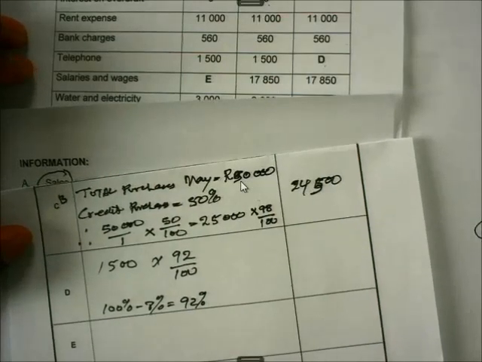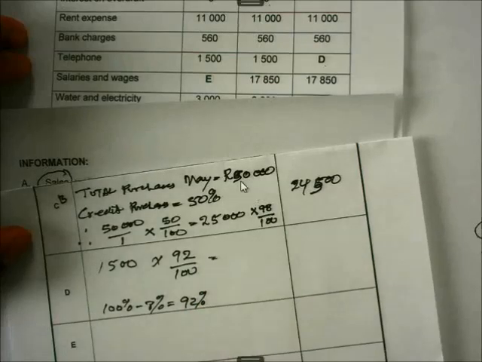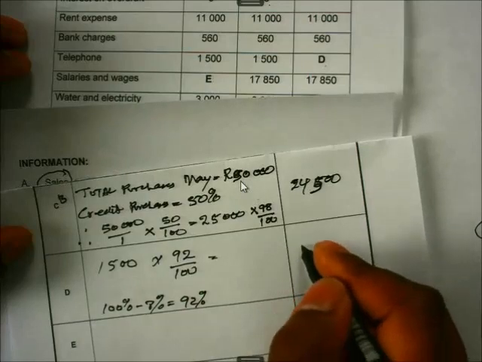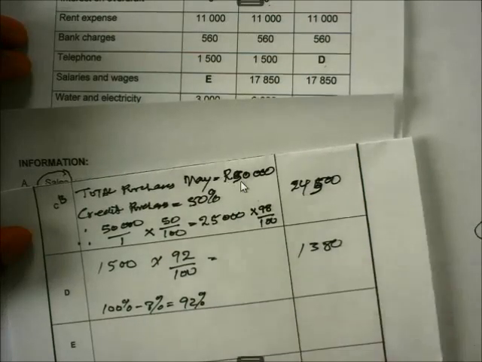Then, when you make this simple calculation, you will see 1,500 multiplied by 92 divided by 100 is equal to 1,380.